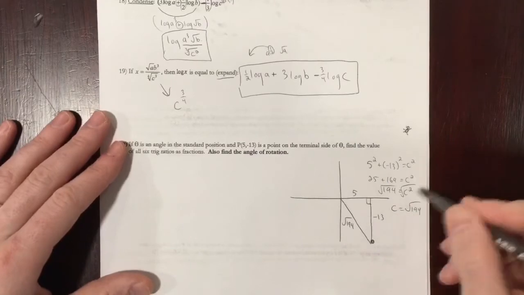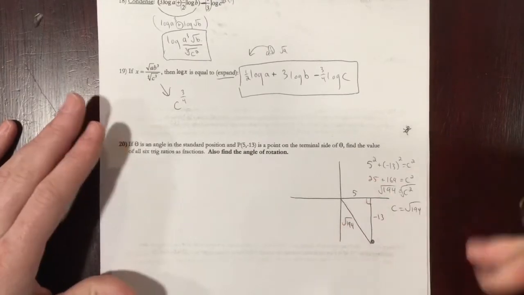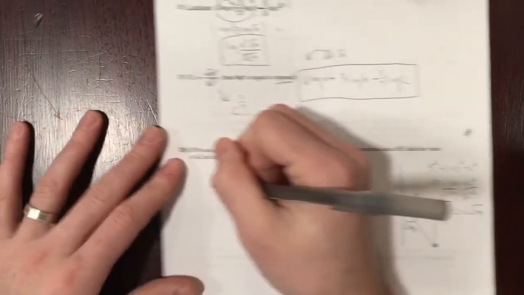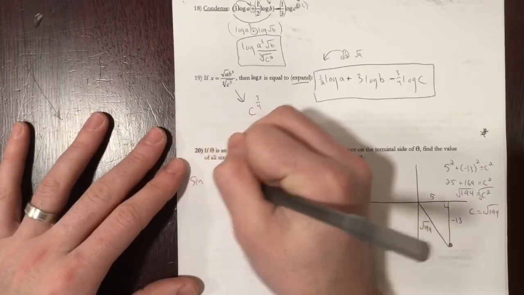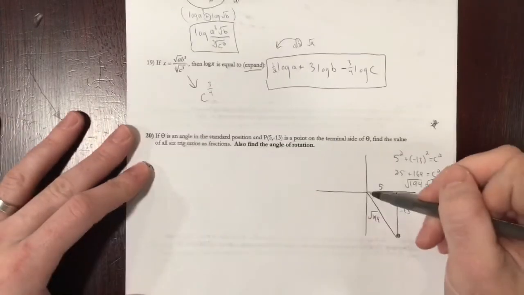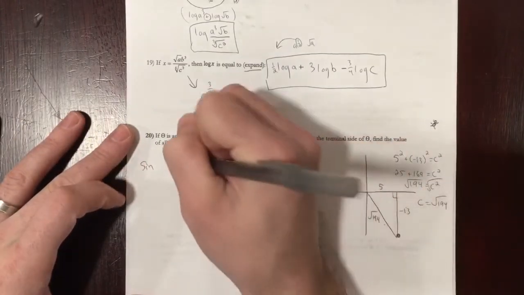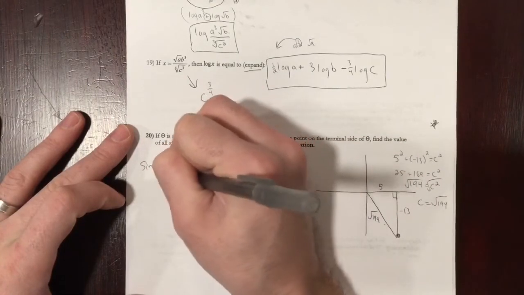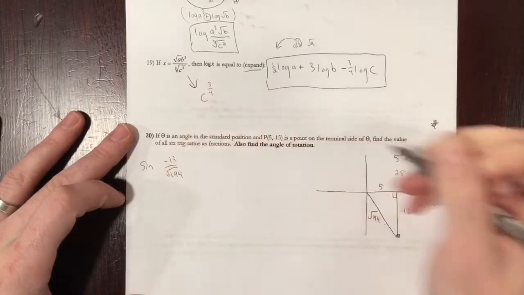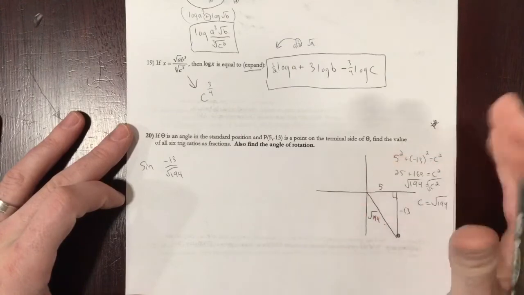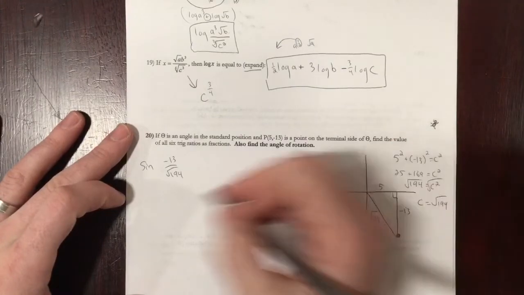Okay? It's not a perfect square, so I'm just going to leave it as the square root of 194. So my 6 trig ratios: sine, which is opposite over hypotenuse, so we have -13 over the square root of 194. I will rationalize these eventually.